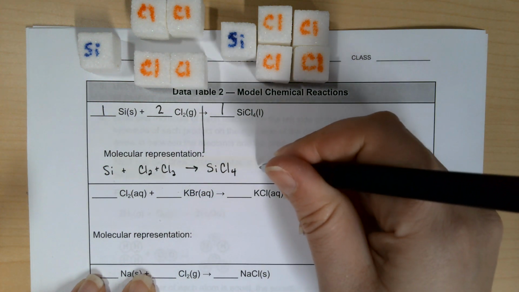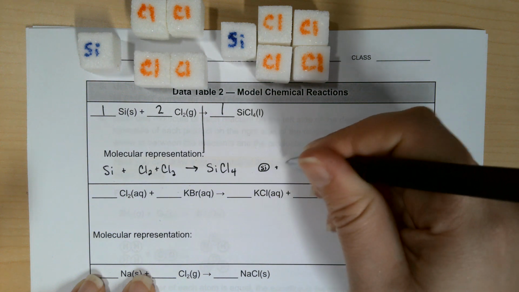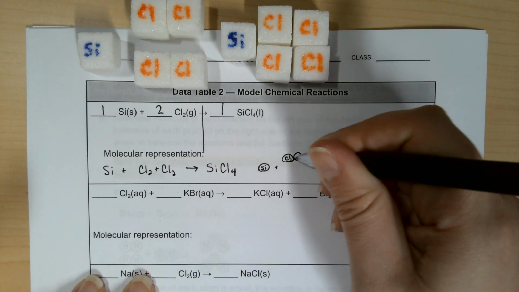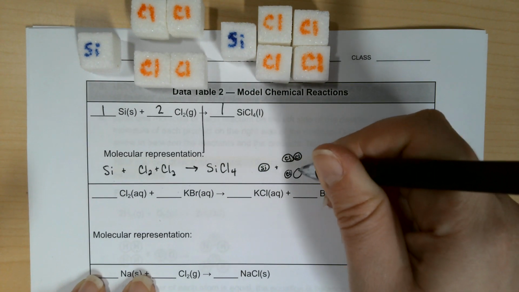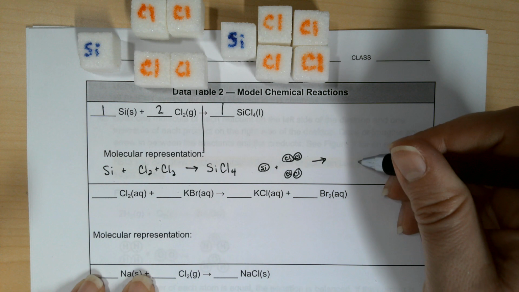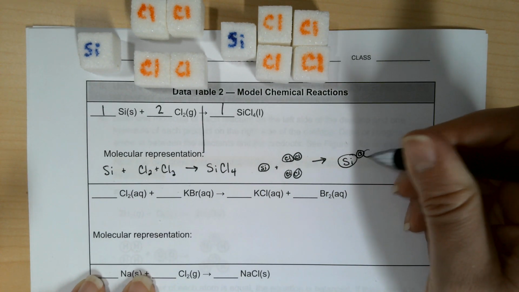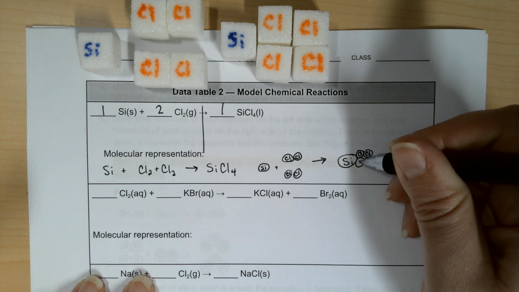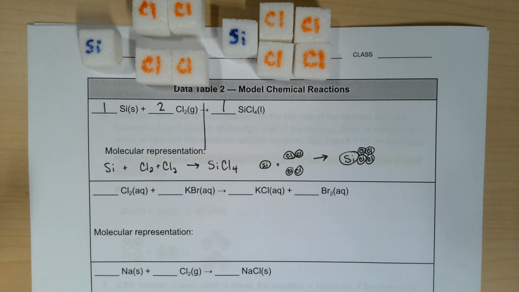I've done that before, where you do Si plus Cl, Cl, Cl, Cl. Like that. So it doesn't matter how you draw that, but that's what you're doing.